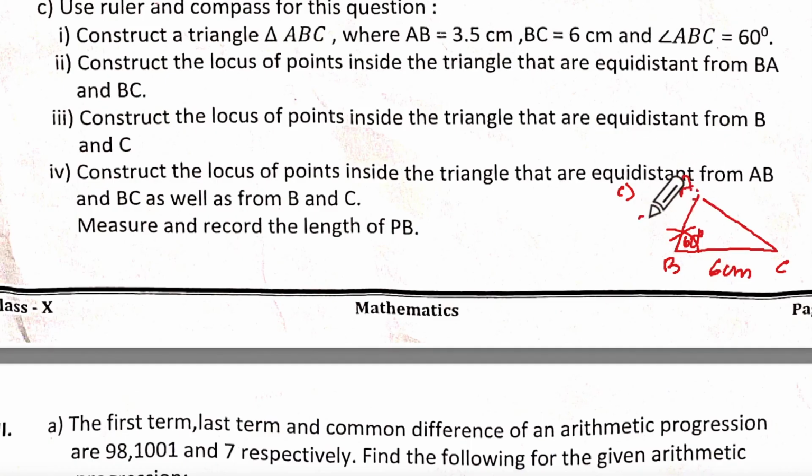AB is how much? 3.5. So you are going to draw BC first. Then you are going to draw this 60. Then you will get this line like this. And 3.5 you'll cut an arc and join AC. Agreed? Getting the triangle is easy. Now construct the locus of points inside the triangle that are equidistant from BA and BC.